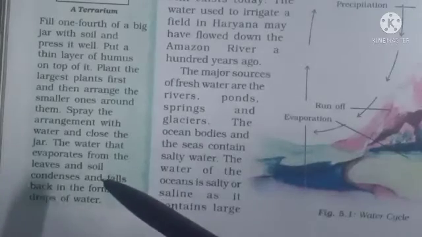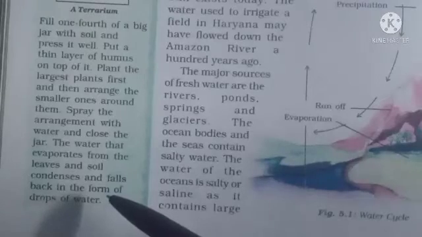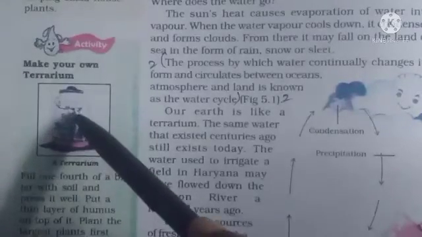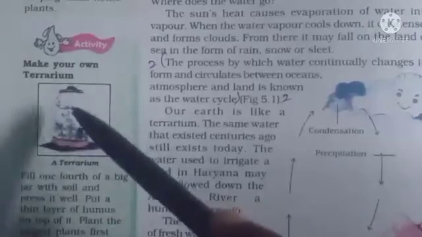So this terrarium helps us to know how condensation takes place, and also that the water evaporates and then comes back again as water. So let's try, children. Take a bottle, a plastic bottle is enough. Then fill it with 1/4 of soil. Then put some humus. Then we are going to have some plants. One is a big plant, and around it some small plants. Then we have to spray water upon it. Don't pour water, you have to sprinkle. Then close the bottle.